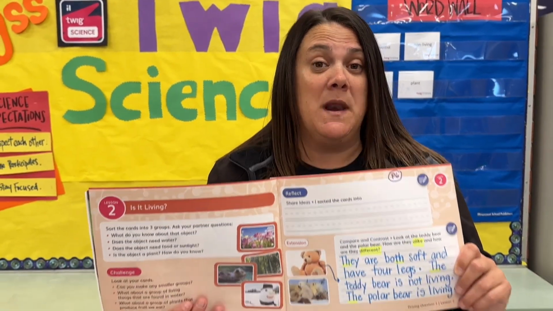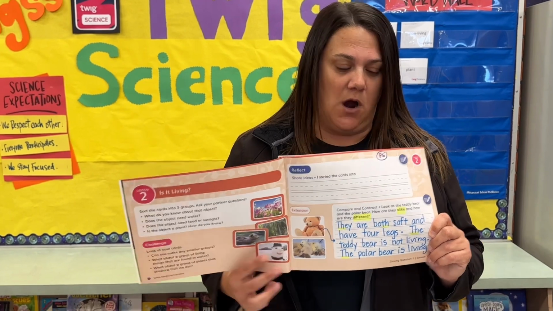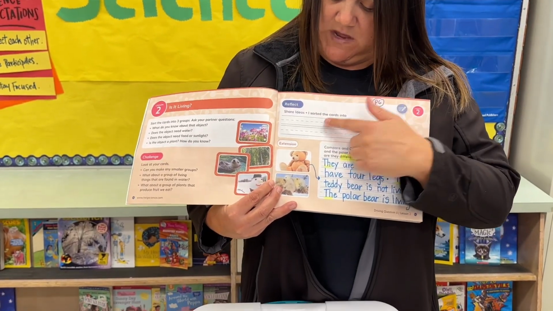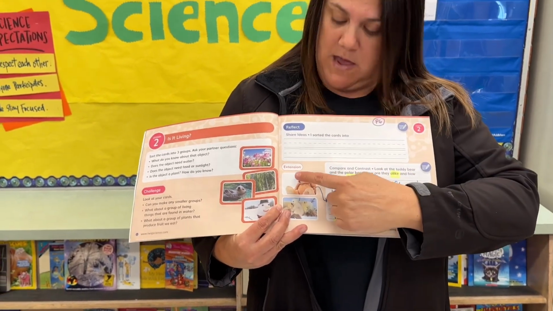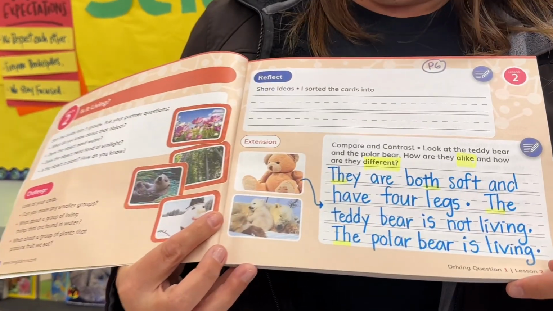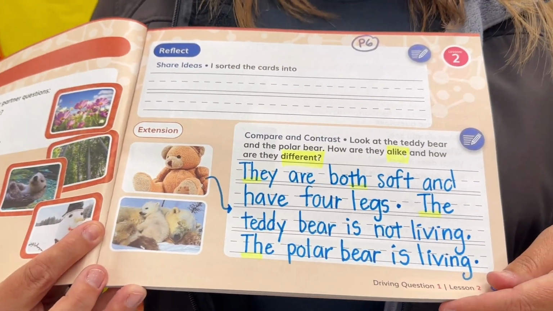After the students are done with their card sort for lesson 2, you're going to want to have them discuss how they sorted their cards. They then can complete the activity here to reflect. And there's also an extension activity where they're looking at 2 bears and deciding how they compare and contrast.